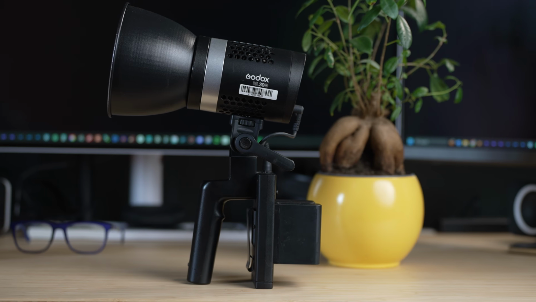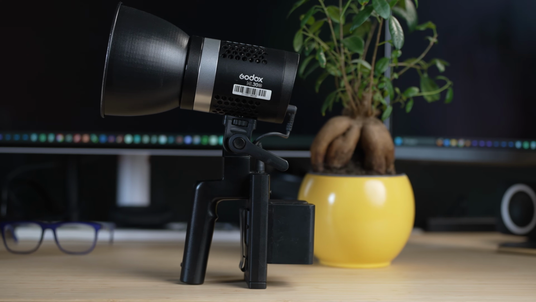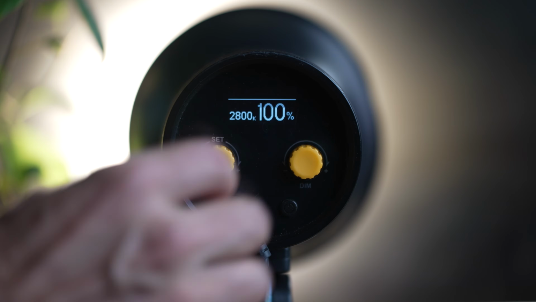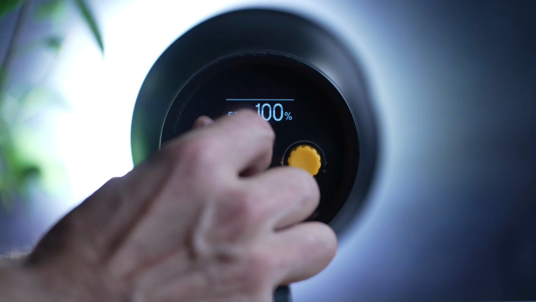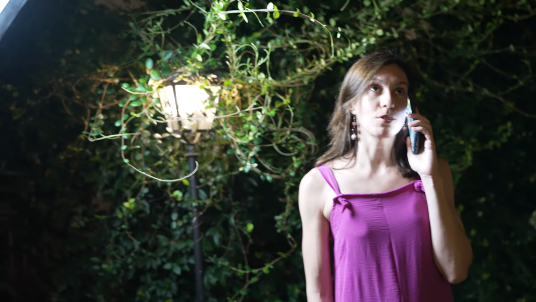Then I have the Godox ML30 bicolor LED that I love because it's small and portable, as it can be powered by batteries, and it's bicolor, going from 2800 Kelvin to 6500 Kelvin. I use the ML30 as a key light when I'm shooting outdoors, or as a backlight.